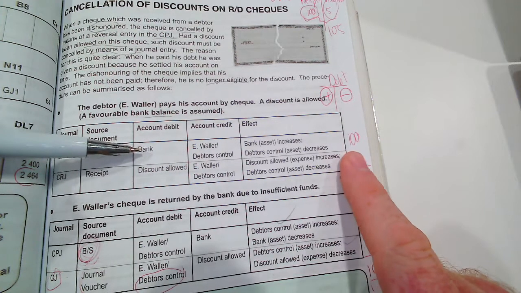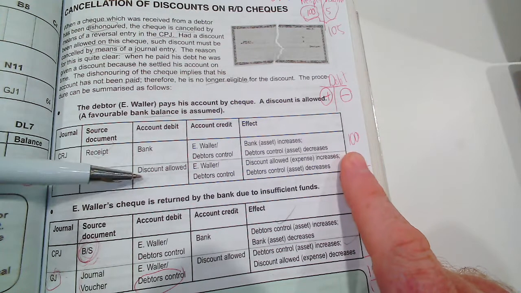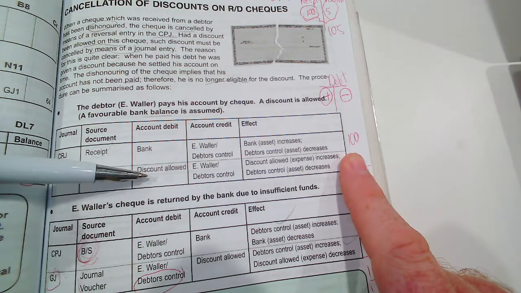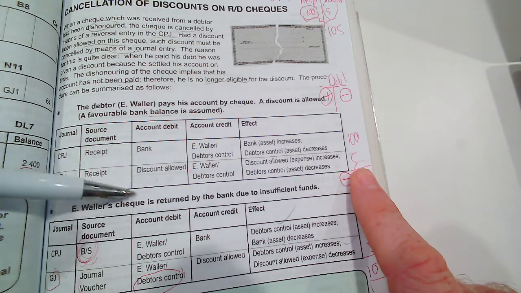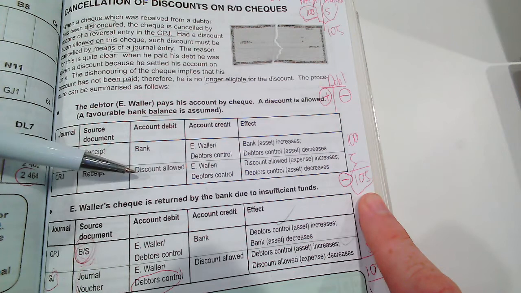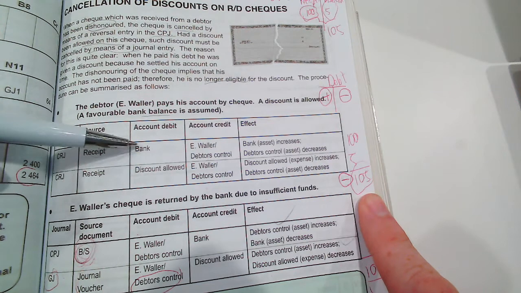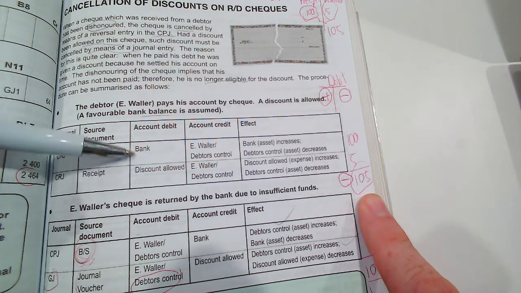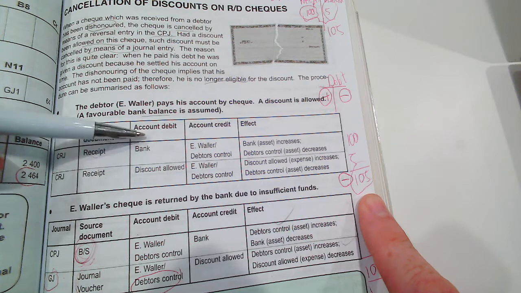Let's say you received 100 Rand, and the discount allowed was 5 Rand, so he basically settled the account of 105 Rand.